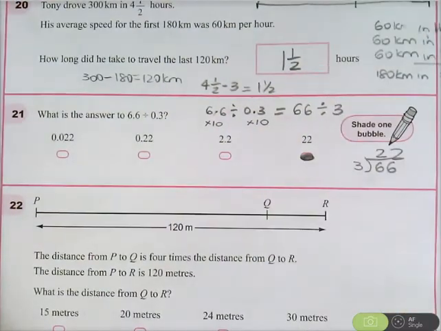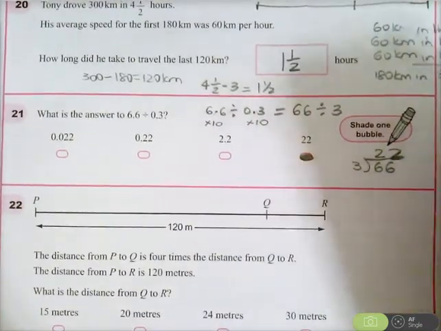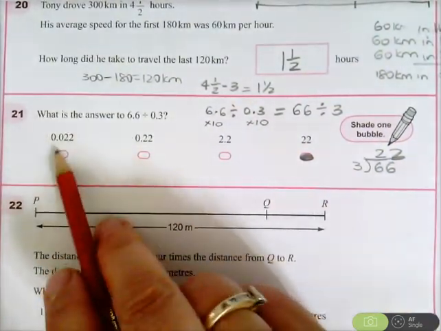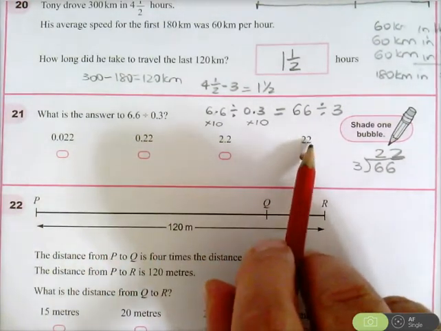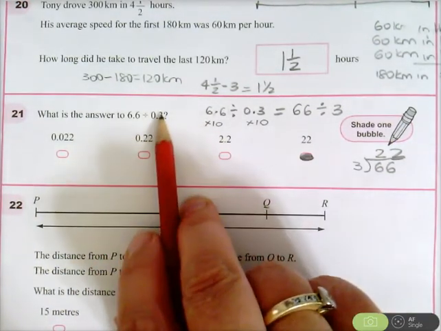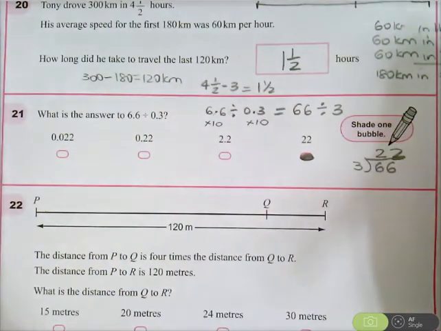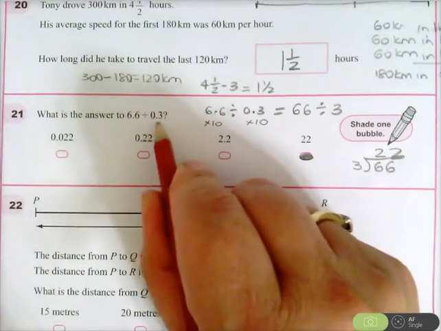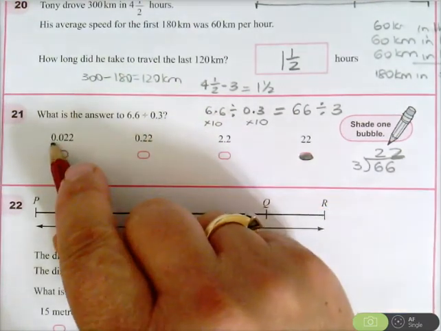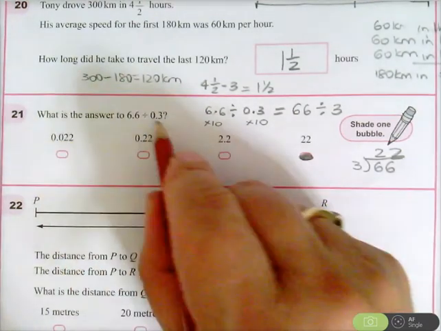Now, if you can't remember how to do that, your other option is to try multiplying these answers with the 0.3. Because remember, the opposite of division is multiplication. So you've got to think, 0.3 times 0.022.